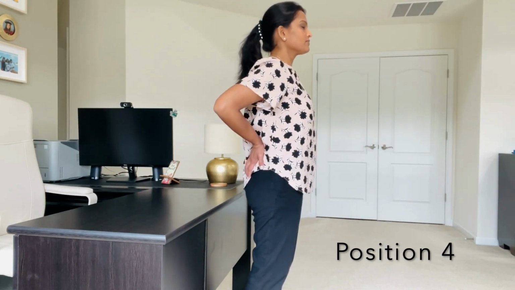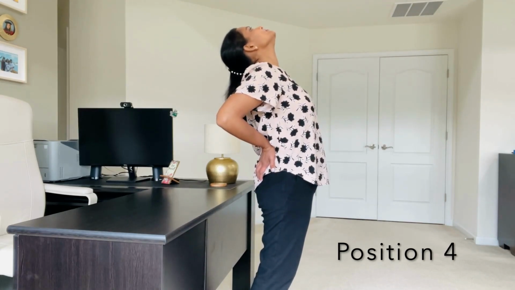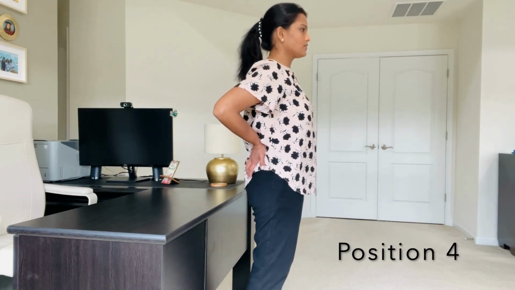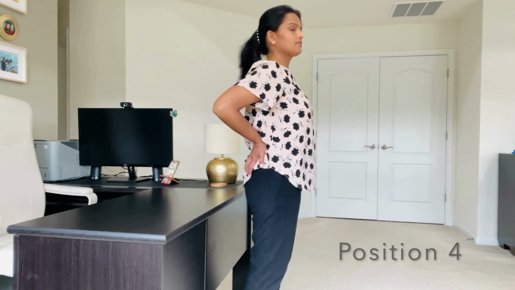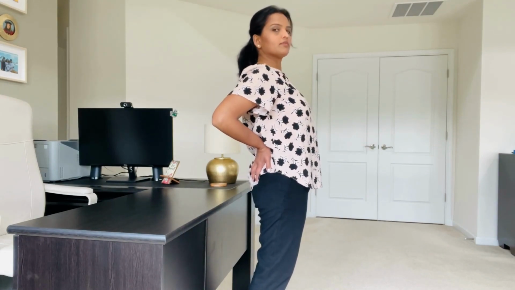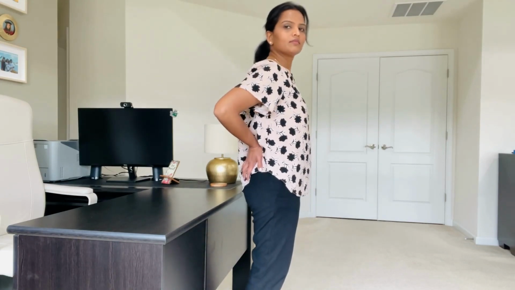When you're performing it in standing, try not to bend your neck excessively back, because here the focus is the lower back. If you are having difficulty doing that, try to look to the side, to the right or to the left, and avoid excessively bending it backward.